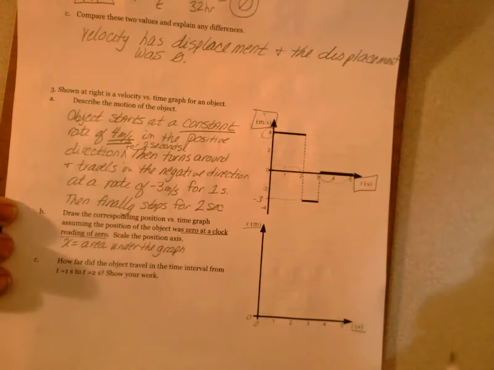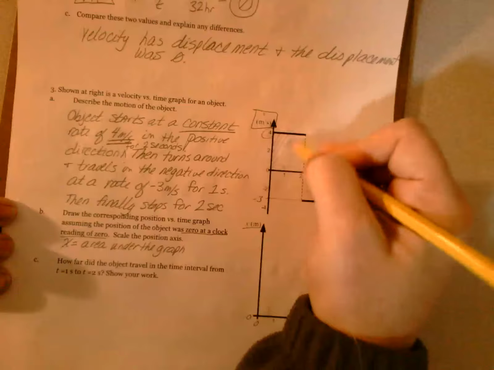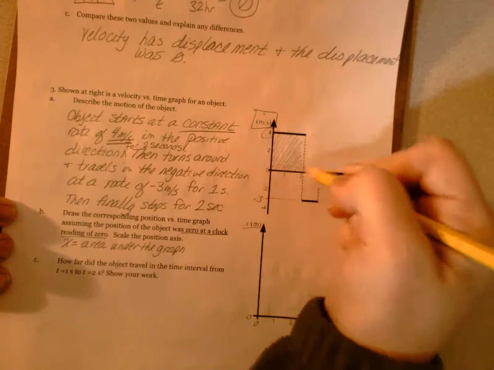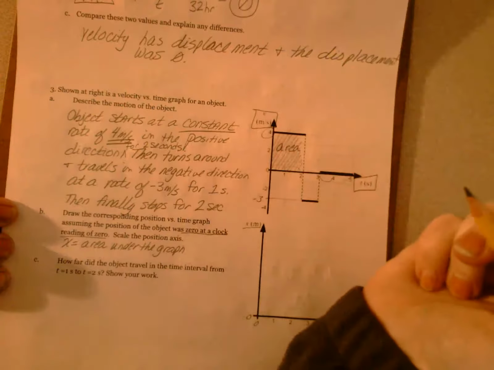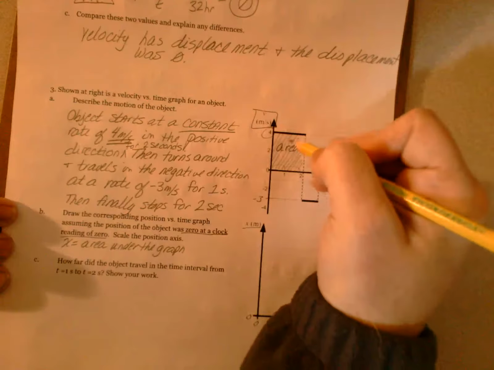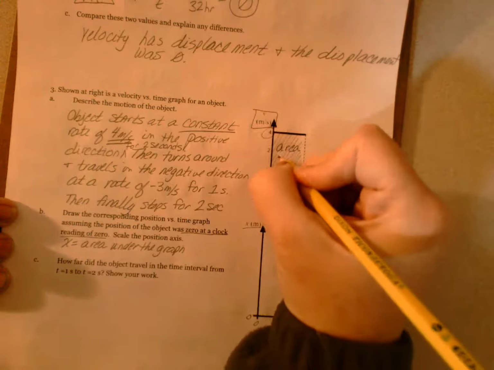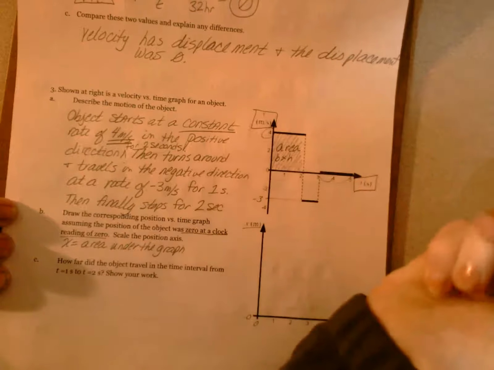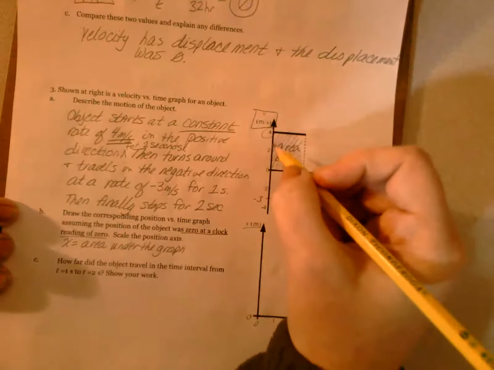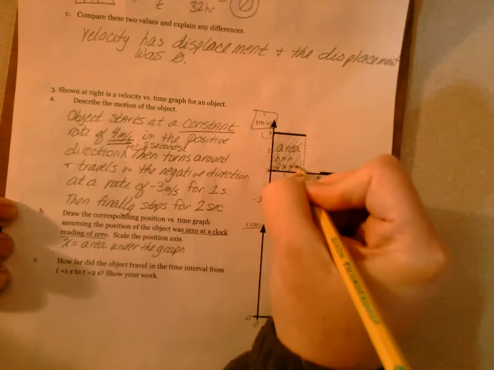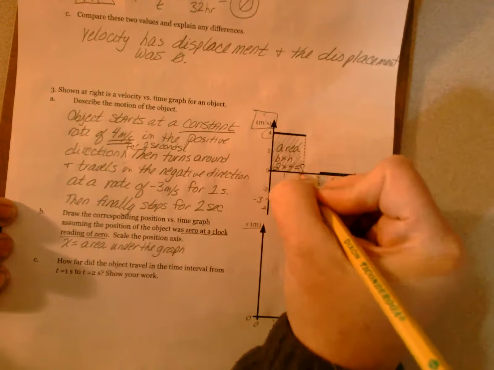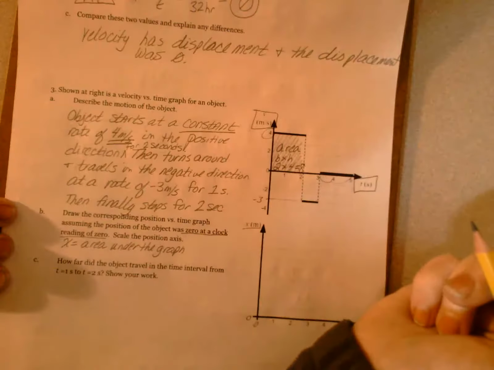So for example, right here, we're looking for this area. And the area of a rectangle is your base times your height. And in this case, we've got 2 times 4, which is 8 meters.